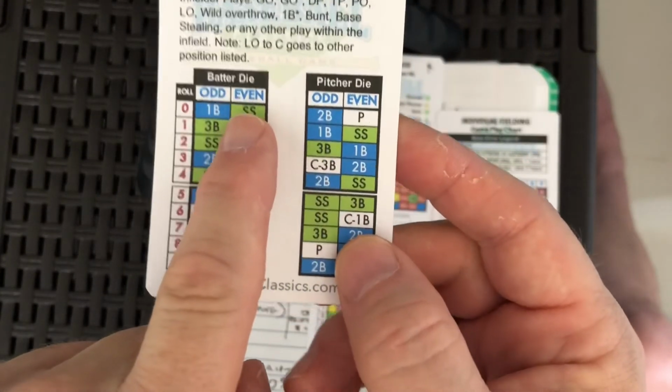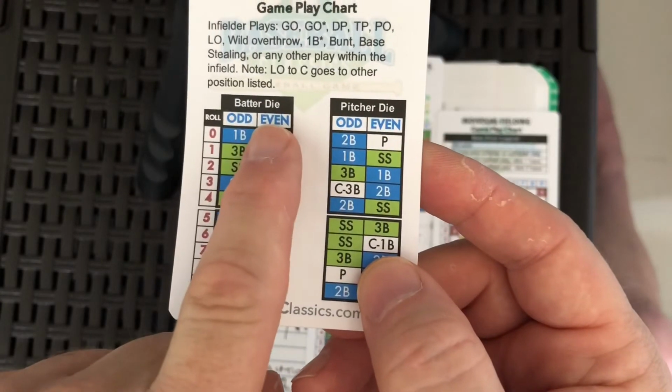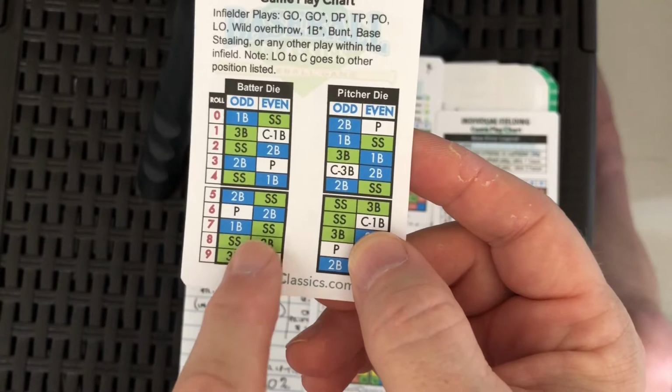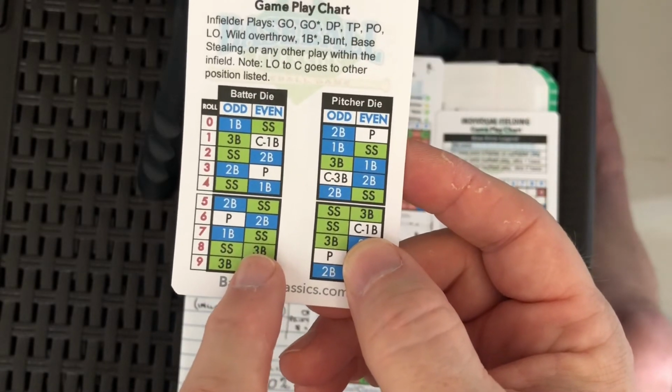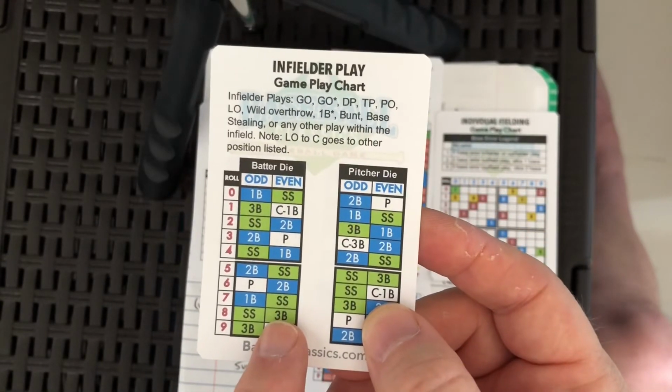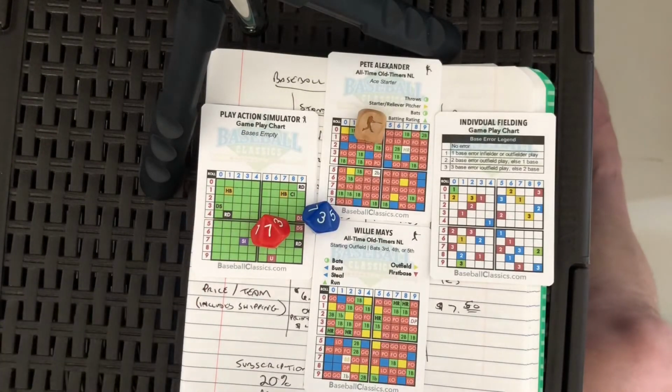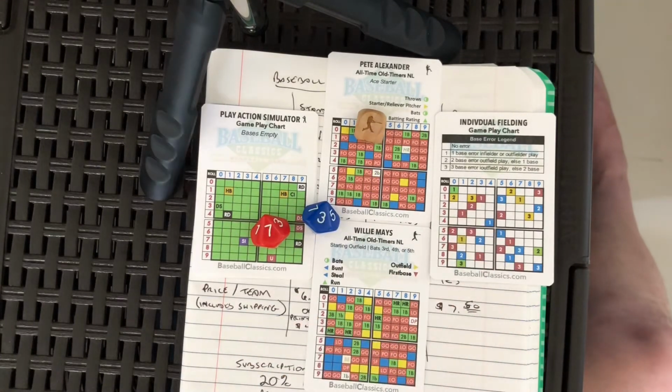So we're going to look in the right column. Batter die, right column, even. And the red number is a 7. That means it's hit on the ground to the shortstop. The grounder to short. So we've gone through the play action simulator. We've resolved the at-bat. The ball is hit on the ground to the shortstop.